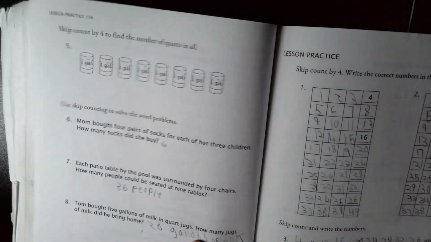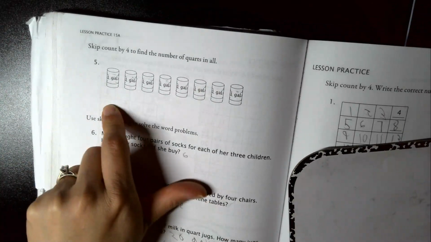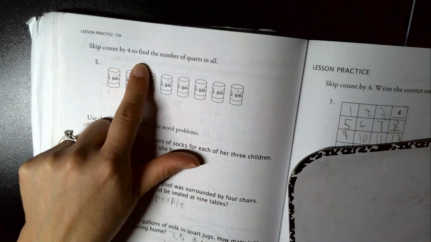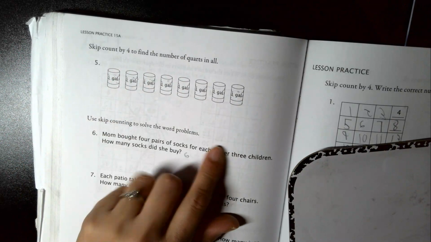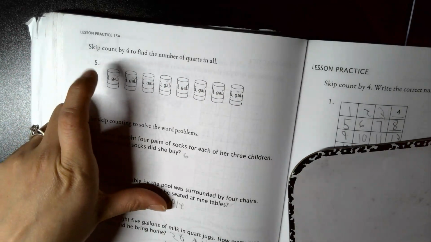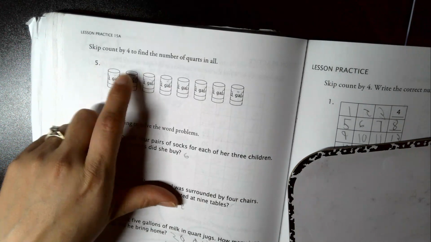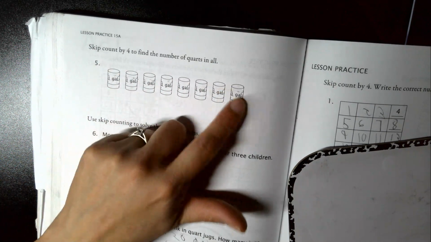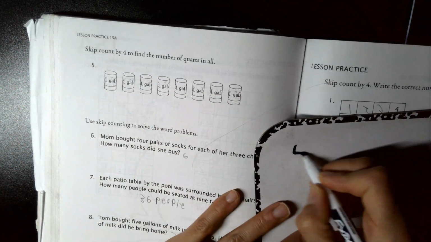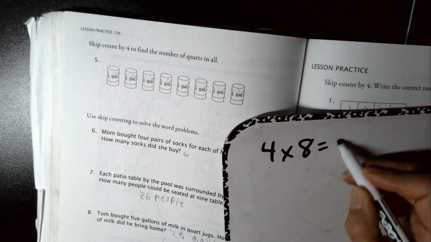Then when we move on over to the next page, it says skip count by 4 to find the number of quarts in all. So you can skip count by 4, or you can just count how many there are. 1, 2, 3, 4, 5, 6, 7, 8. So it's 4 times 8, which is 32.